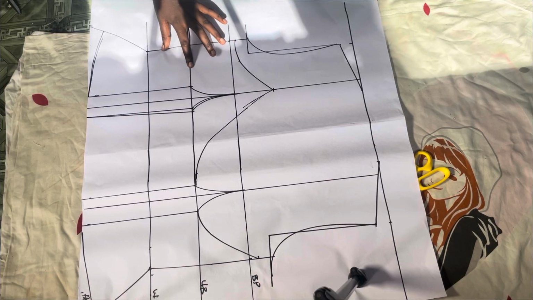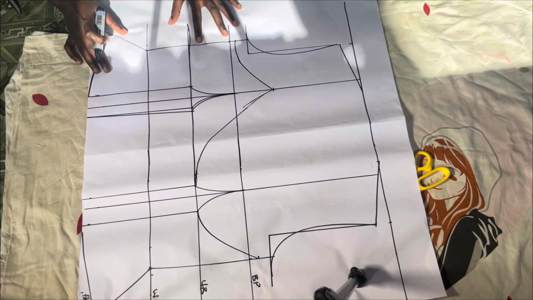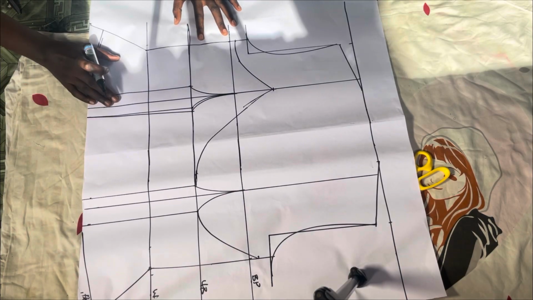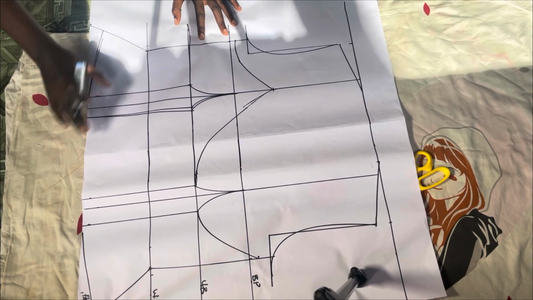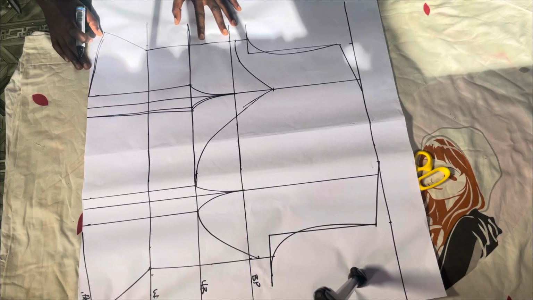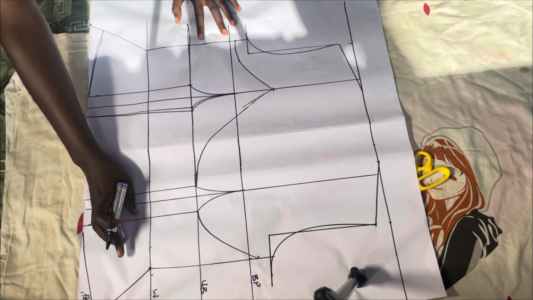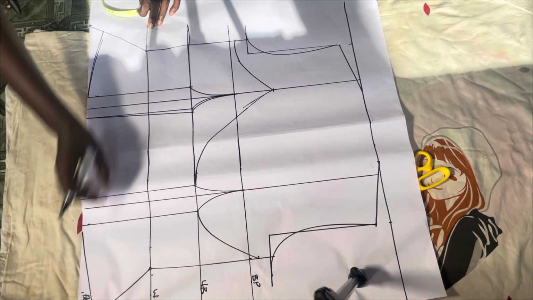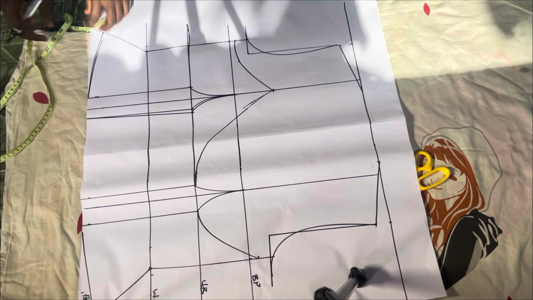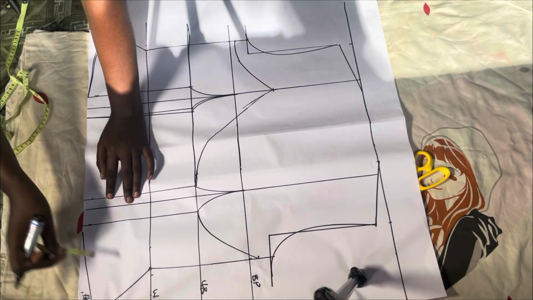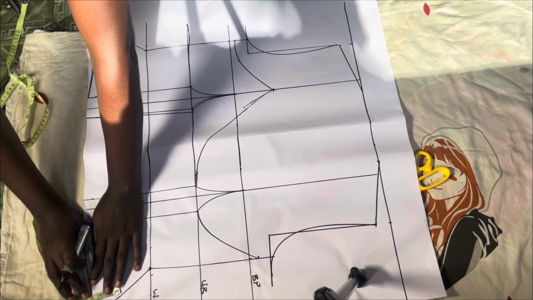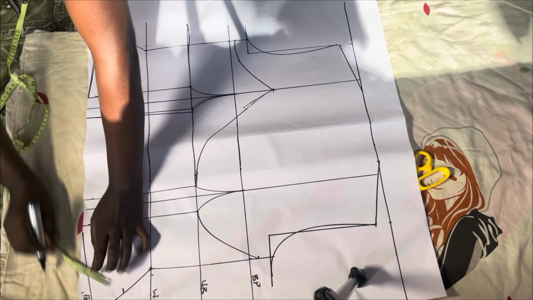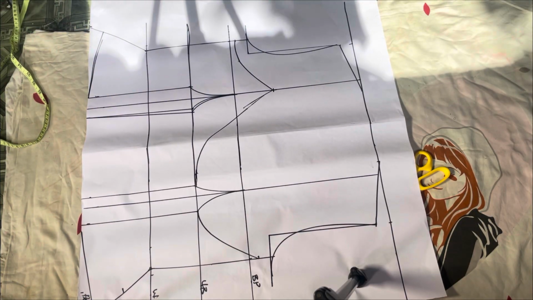Now we want to go ahead to create that asymmetrical shape we have at the bottom part. So the basque shape is sort of like this asymmetrical design. So we want to go ahead to create that at the bottom. So we want to go ahead to mark that on this part here. So I'm going to go ahead to place my tape, and I'm coming up by 2 inches. You can do 2.5 inch, but I'm just coming up by 2 inches on this point here.